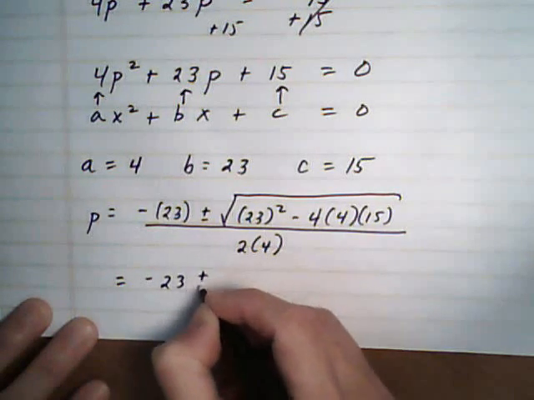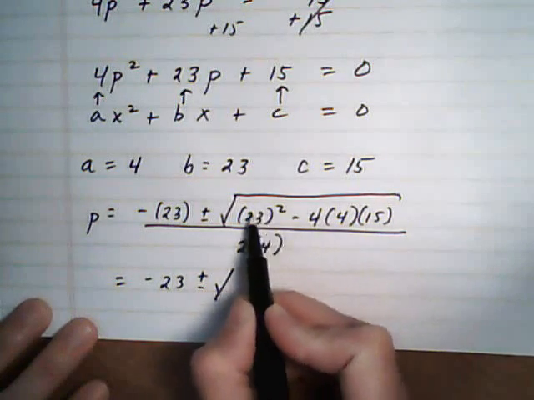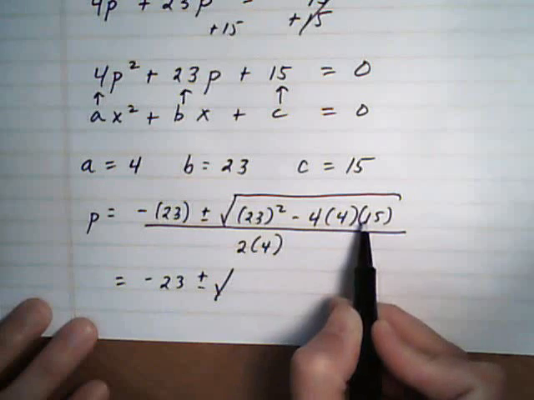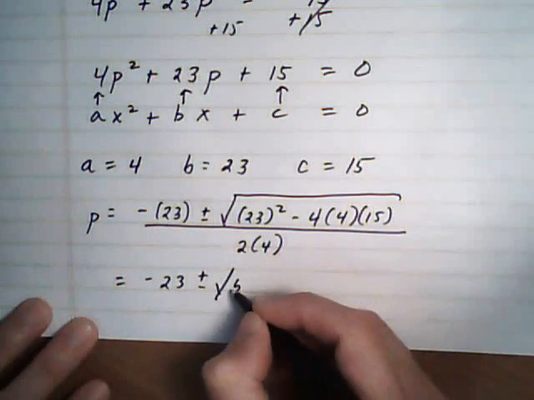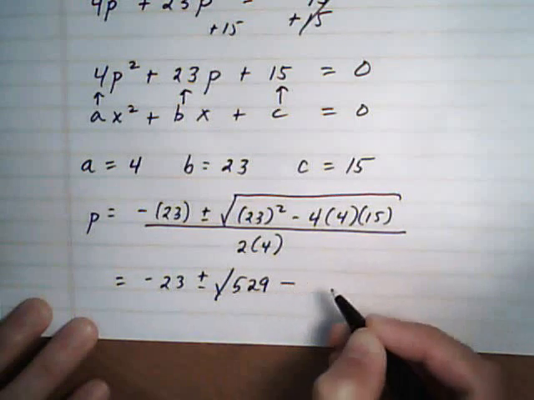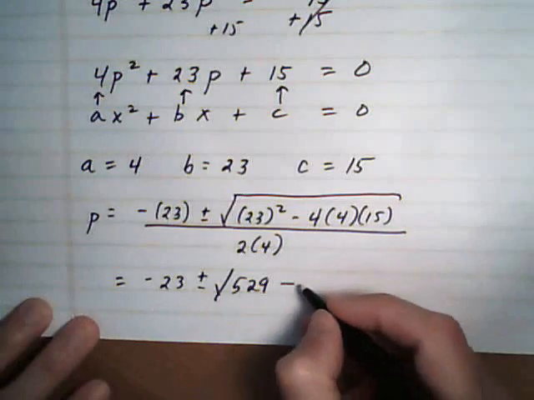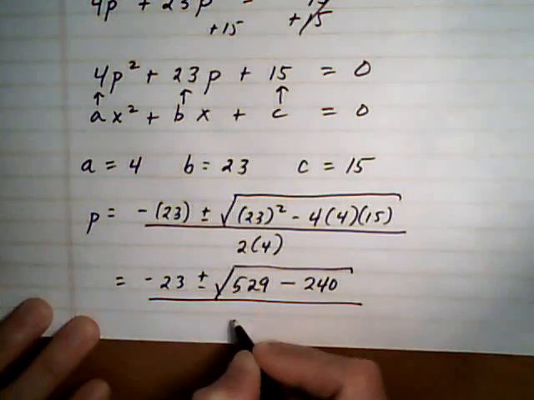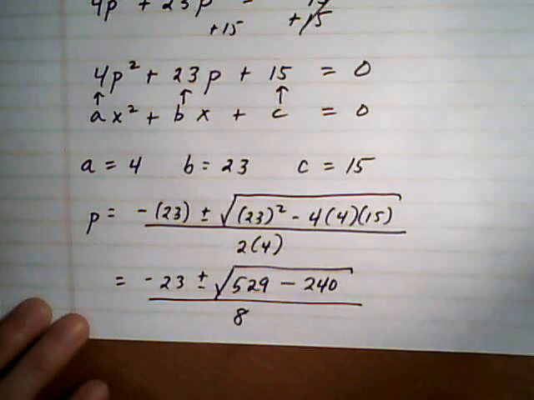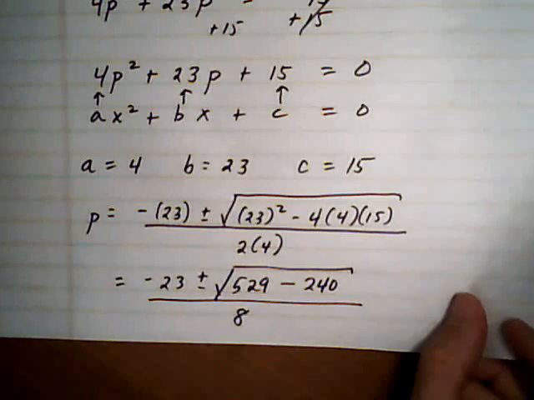Minus 23 plus or minus the square root of, and before we do any subtraction, we're going to do out the exponent, and we're going to do the multiplies. 23 squared is going to give us 529, and 4 times 4 times 15 gives us 240, and that's all being square rooted, and it's all over 2 times 4 is 8. So we're going to go to a new sheet here and keep going.